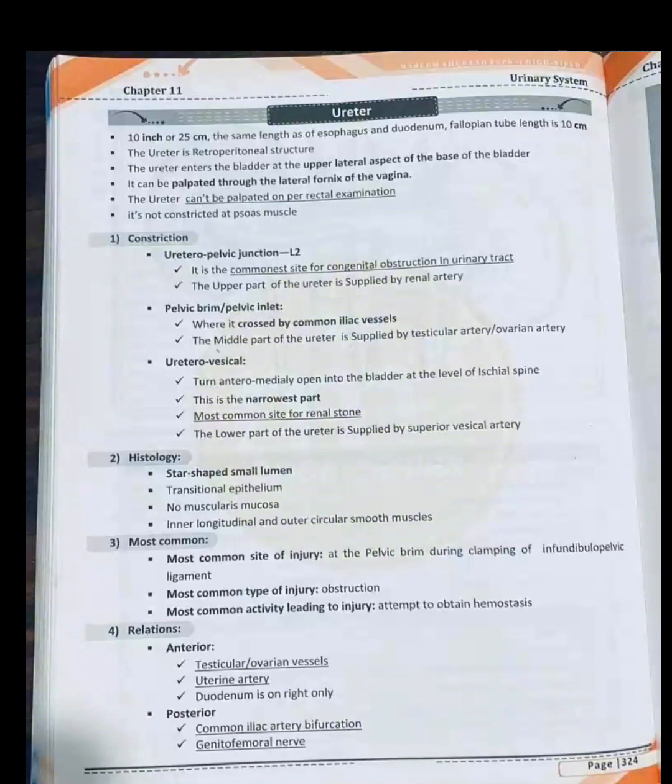This tubular structure extends from the pelvic ureteric junction, and it enters the urinary bladder at the base of the urinary bladder. There is a question in FCPS Part 1 about where the ureter opens. It opens in the upper lateral aspect of the base of the bladder.